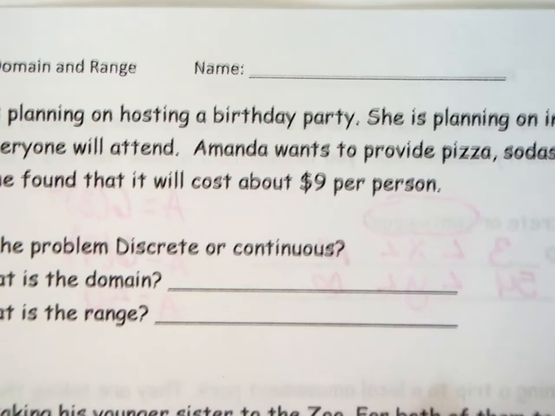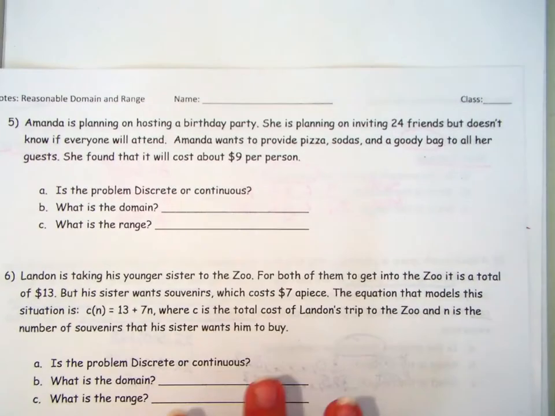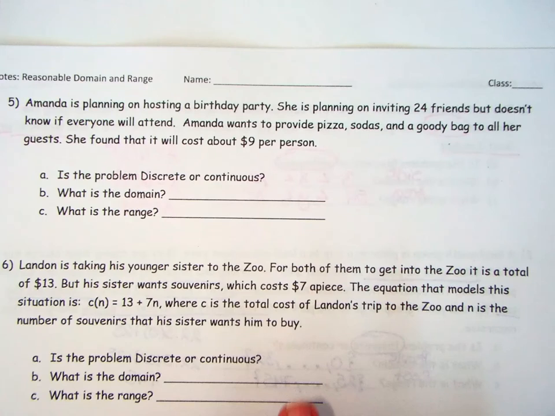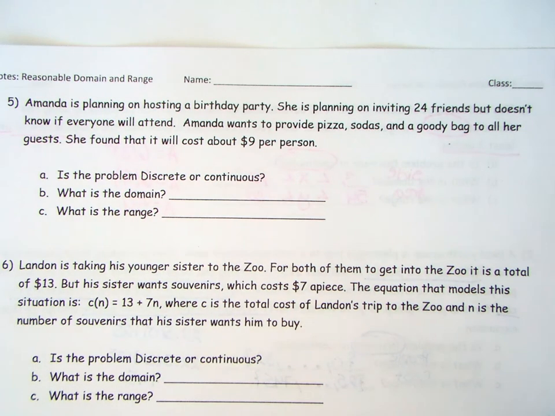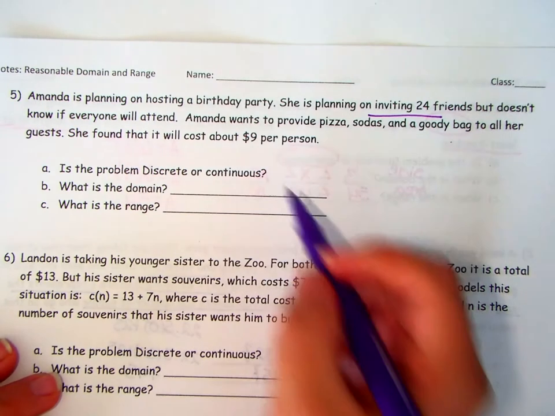Number 5. Who wants to read that? I'll read it. Okay. Amanda is planning on hosting a birthday party. She is planning on inviting 24 friends and doesn't know if everyone will attend. Amanda wants to provide pizza, sodas, and a goodie bag to all her guests. She found that it will cost about $9 per person.